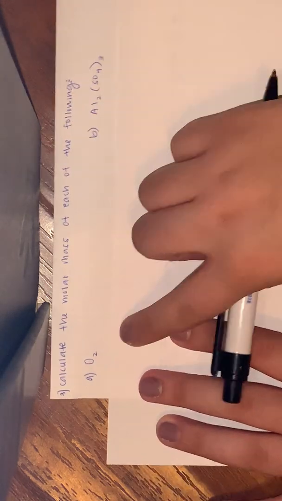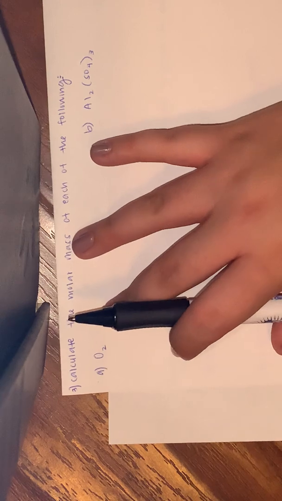Okay, so the next question is to calculate the molar mass of each of these. So it says here there's 2 oxygens, so we know that the molar mass of oxygen is going to be 16. That's the molar mass.